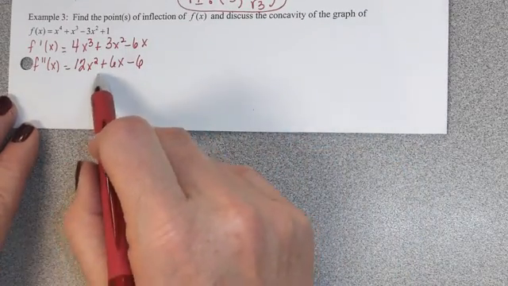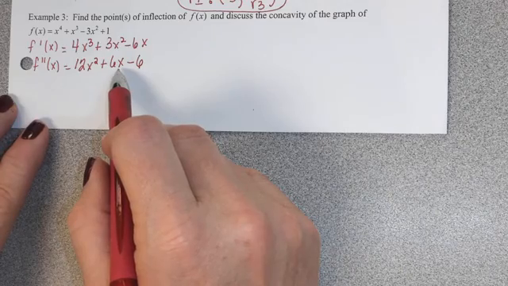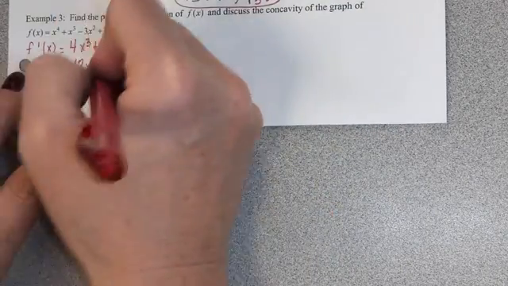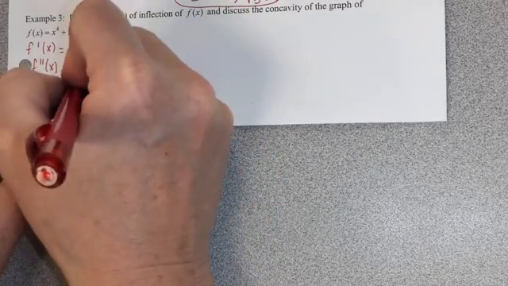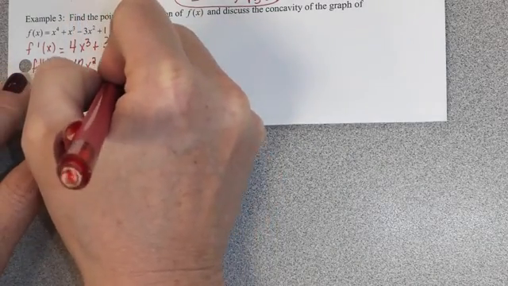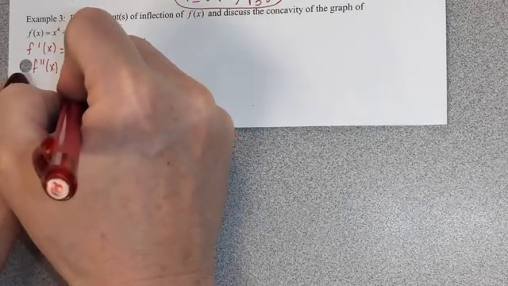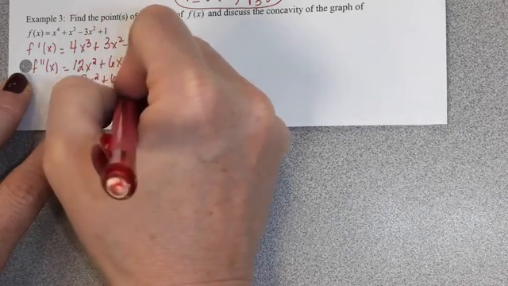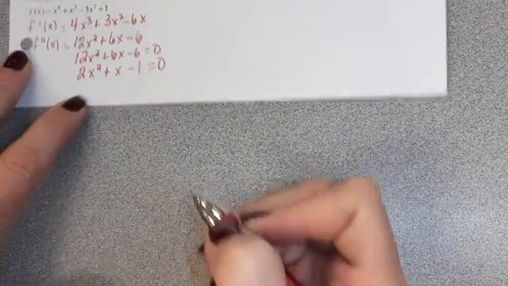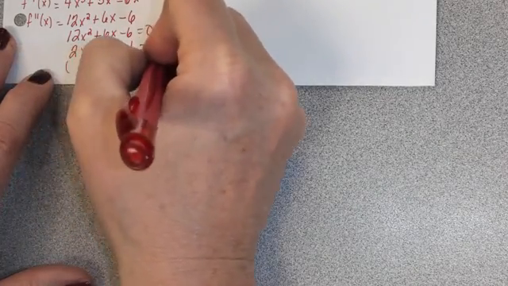All right, so what are we going to do with the second derivative now? Set it equal to 0. Divide everything by 6. You're allowed to divide through by a constant, not a variable, but you can divide by a constant. And we get this. Factor it.